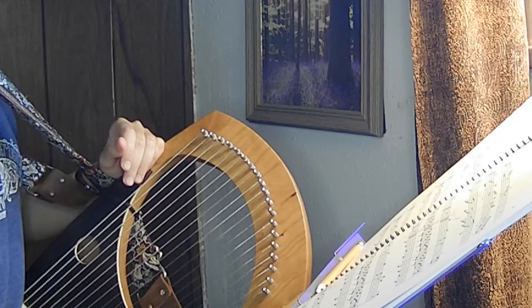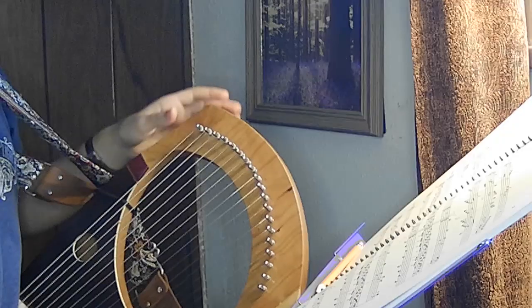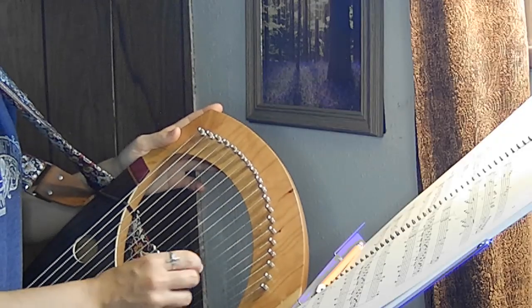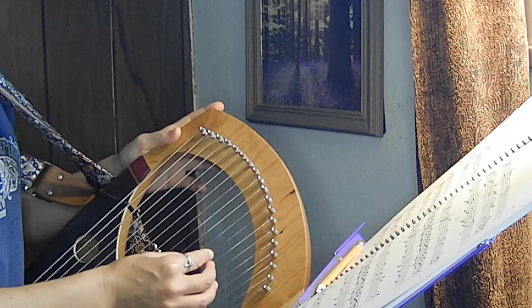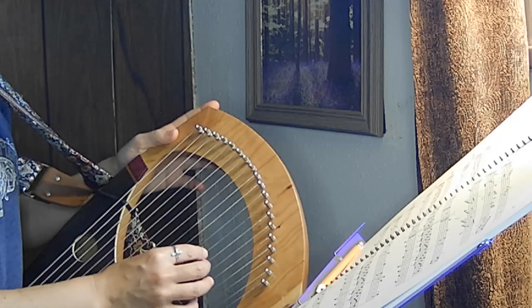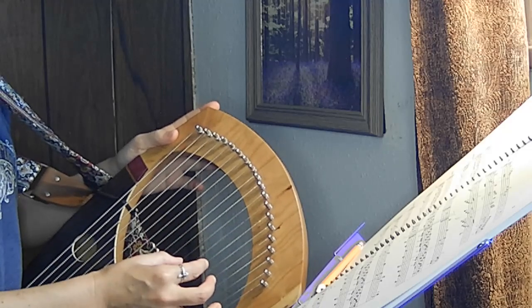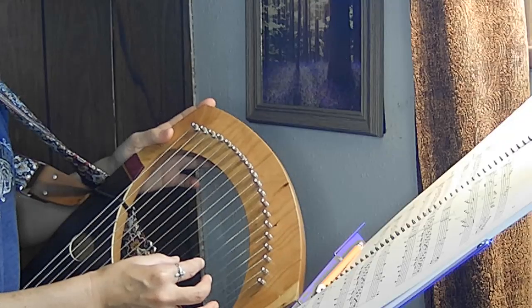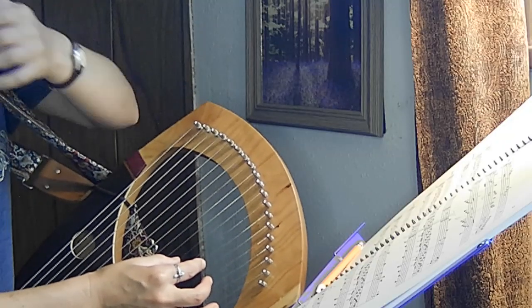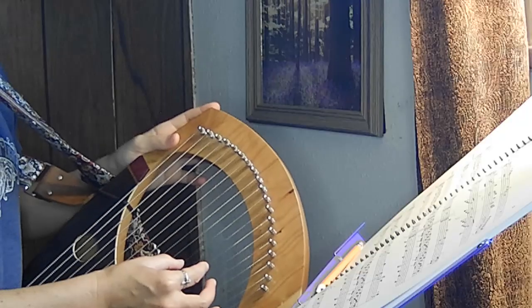Let's look at the right hand. We've got another chord. Again, we have in this B in measure 10, that last beat, it's a pickup to this chord in measure 11. So the notes of this chord are going to be D, F, and B.